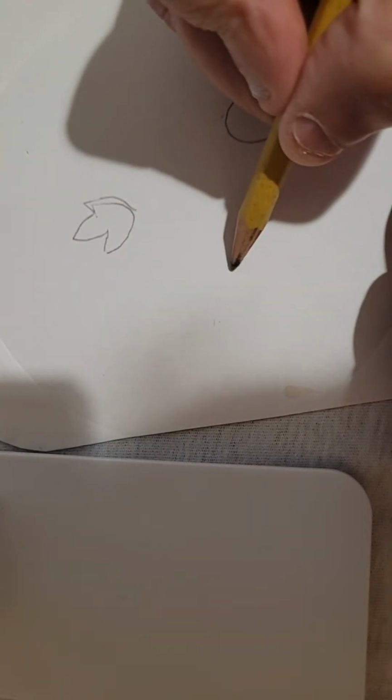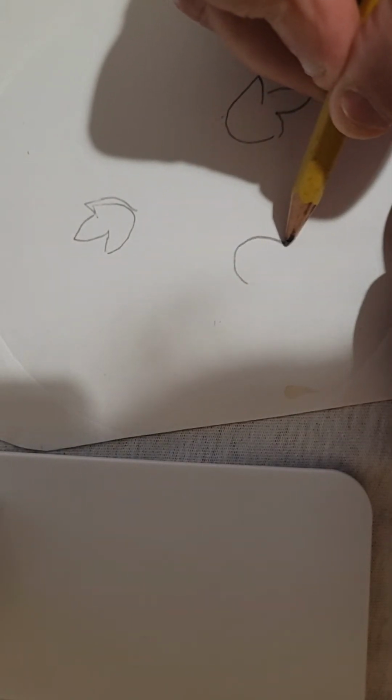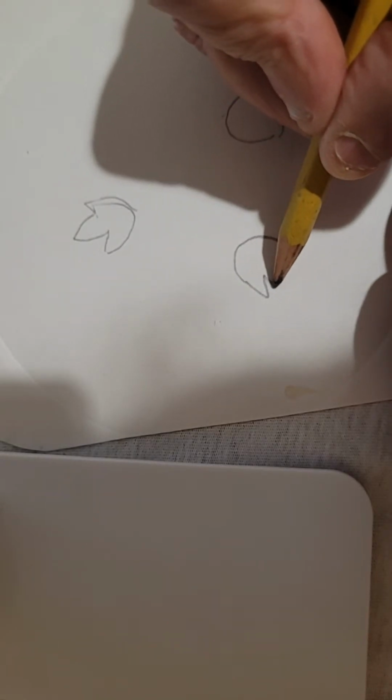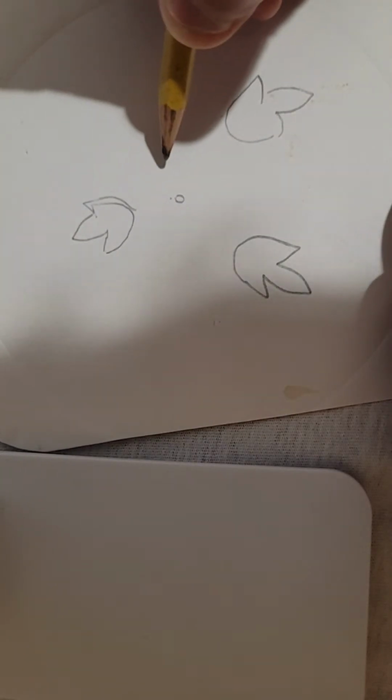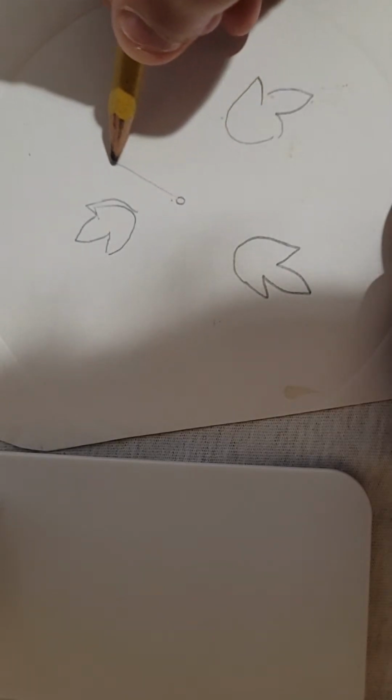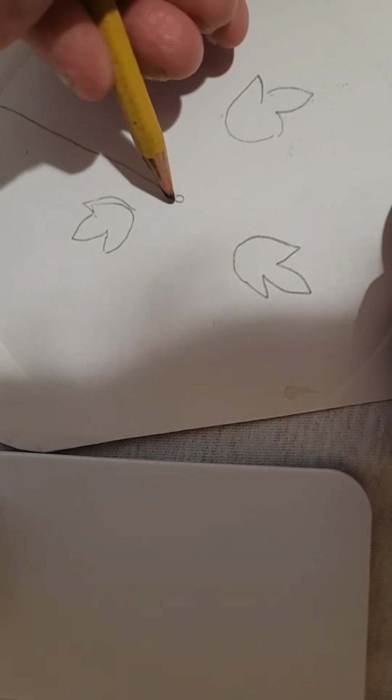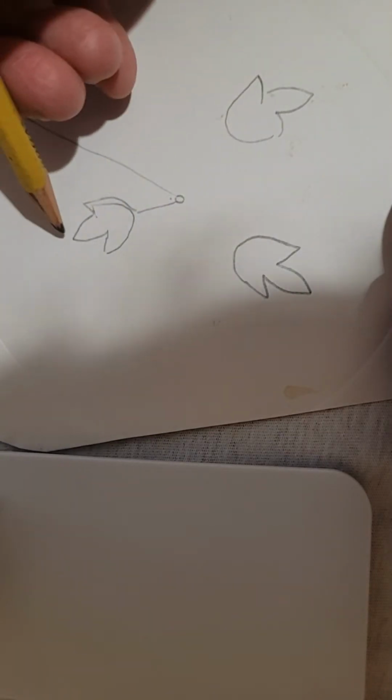Just to get the shape of a leaf in here like this. And then we'll have another one here like this. Okay, so I think that's enough. So I'm going to create myself a little center point that I'm going to start from here. And so I'm going to draw a line like this, and then a little line here like this. Just little random lines.